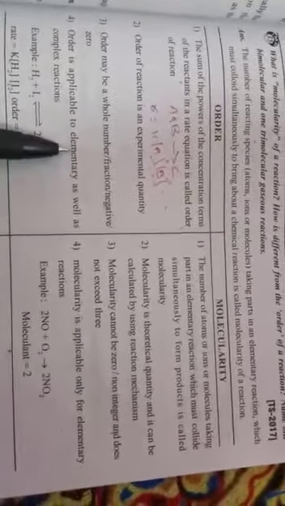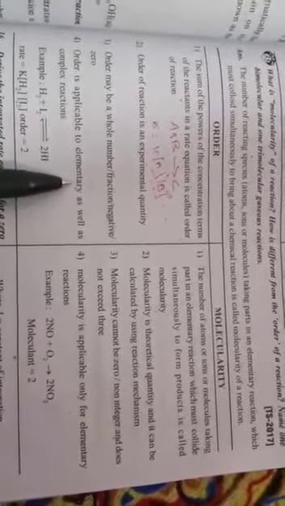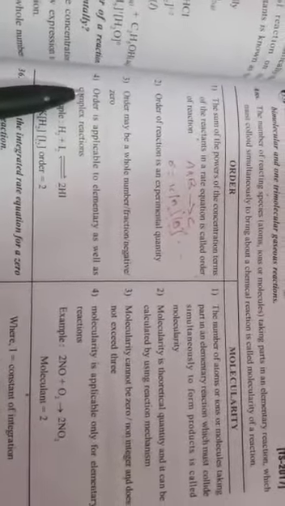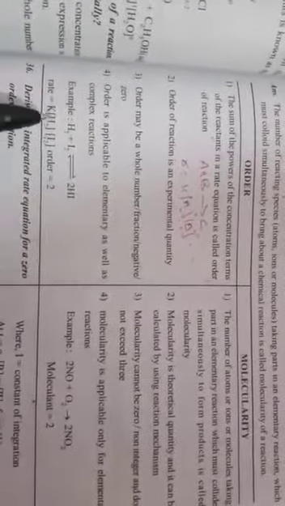So order is applicable to elementary as well as complex reactions. As we have already learned, elementary reactions are nothing but single step reactions, whereas complex reactions are those reactions which take place in multiple steps. So order can be applied to both the elementary reaction as well as the complex reaction. Is it done there? Now here they have given one example.